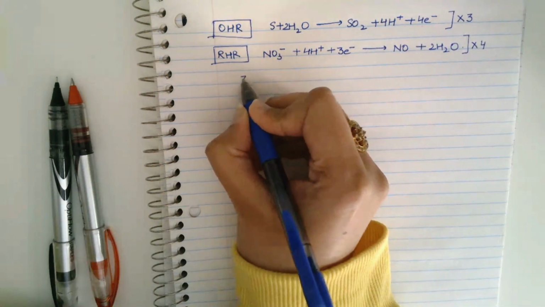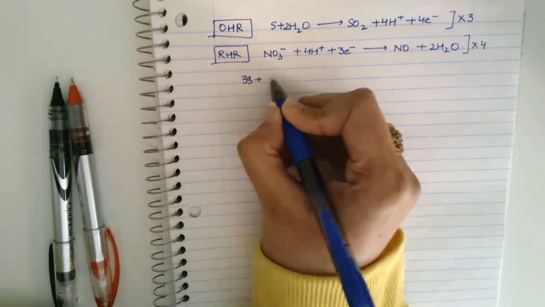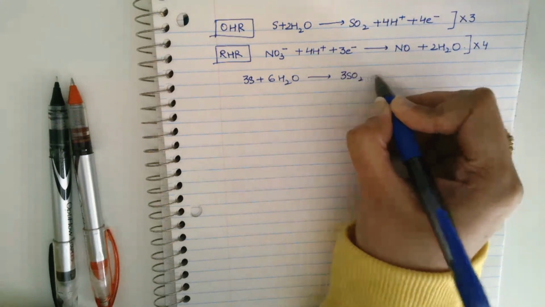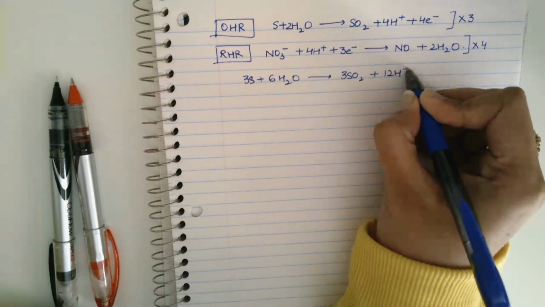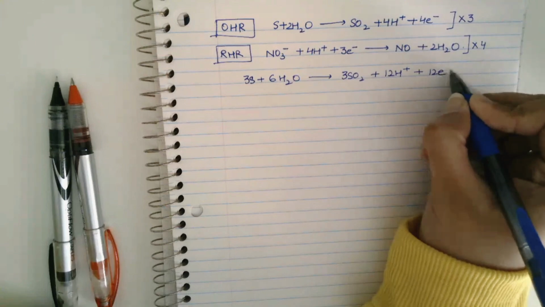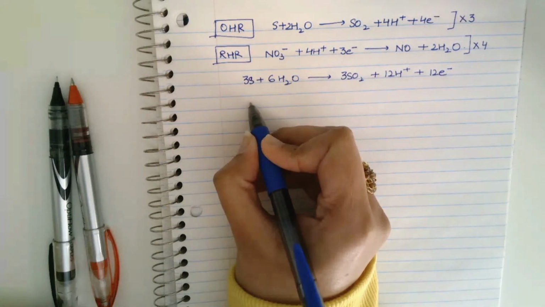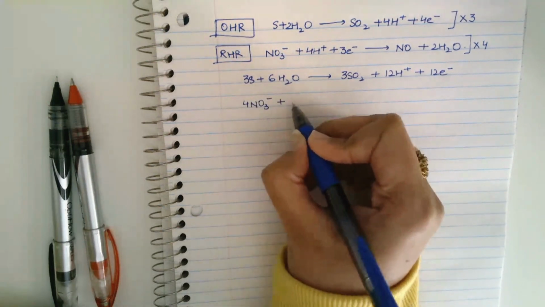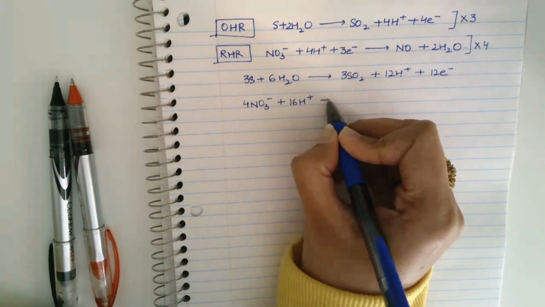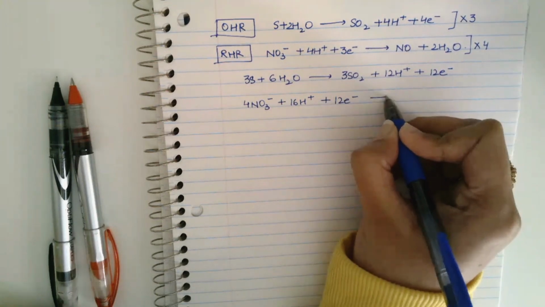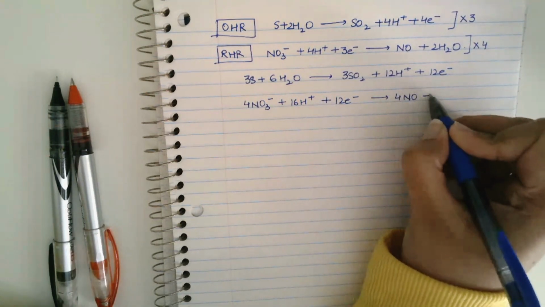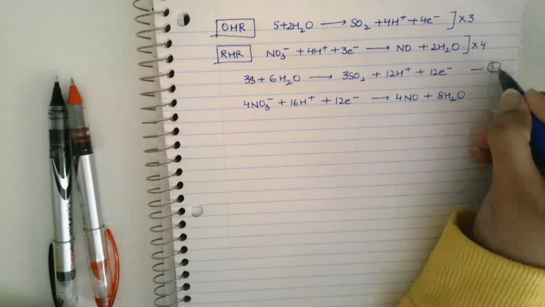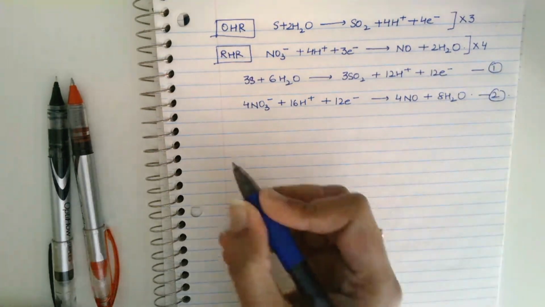So this will become 3S plus 6H2O gives 3SO2 plus 12H+ plus 12 electrons. For the reduction half reaction, we will have 4NO3- plus 16H+ plus 12 electrons gives 4NO plus 8H2O. Now we have these two equations. We are going to add these two equations together.